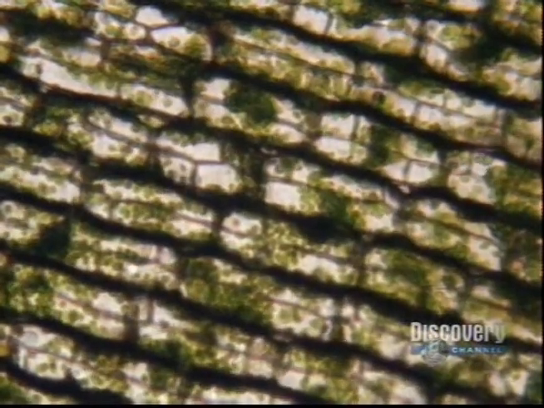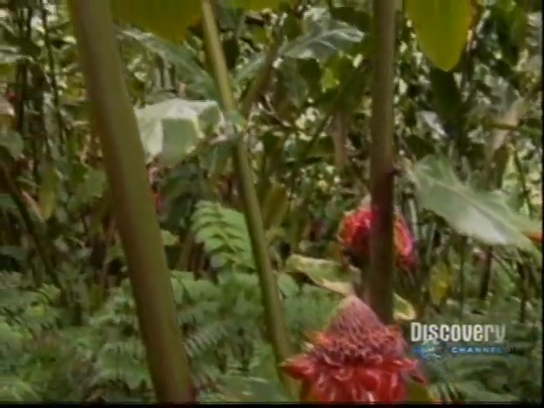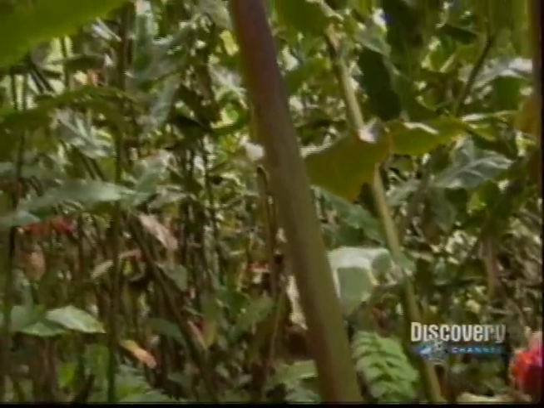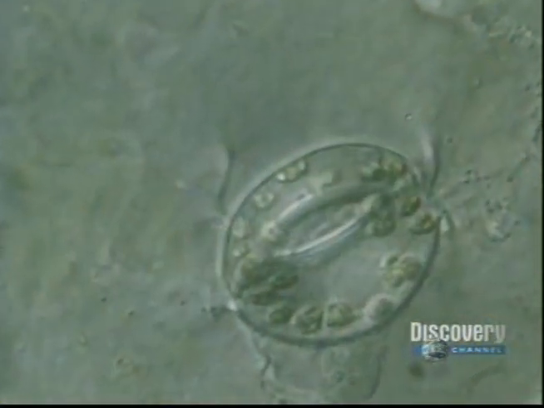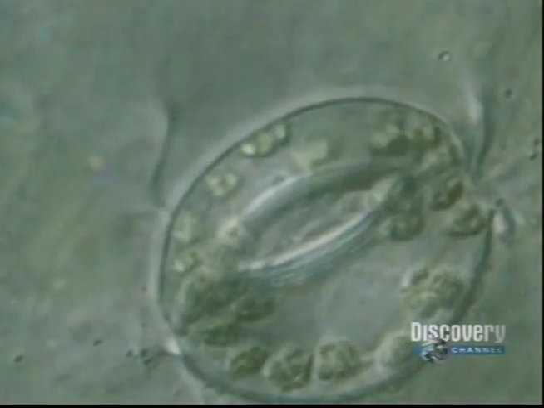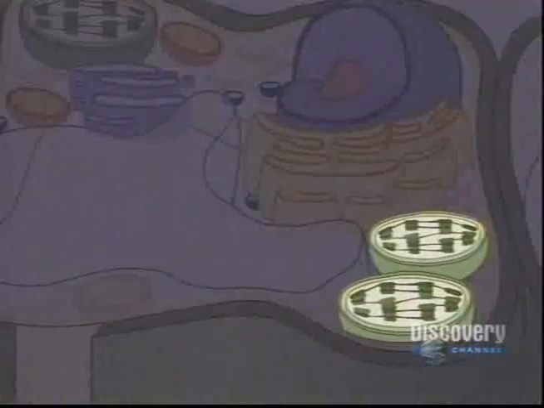Photosynthesis is a complicated chemical process that harvests the energy of sunlight. Light provides the energy to convert water and carbon dioxide into glucose and oxygen. Glucose is a simple sugar plants use as food. Photosynthesis occurs in chloroplasts, which are mostly in the cells of plant leaves.